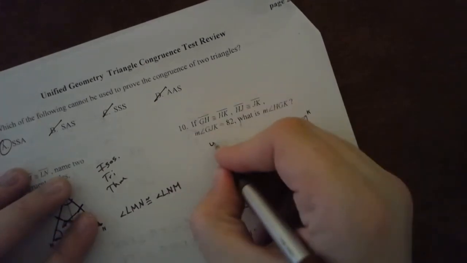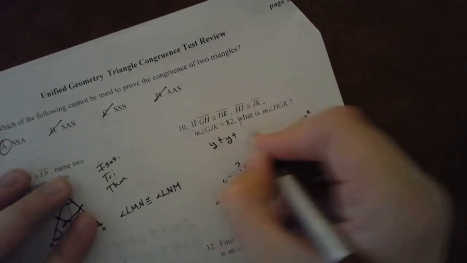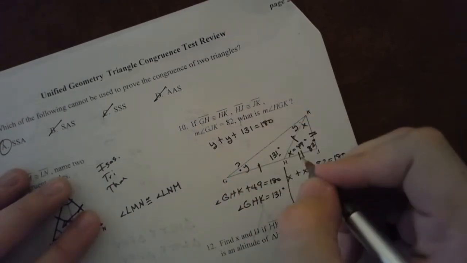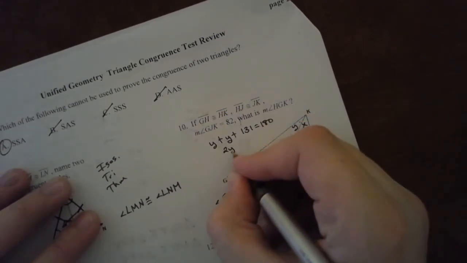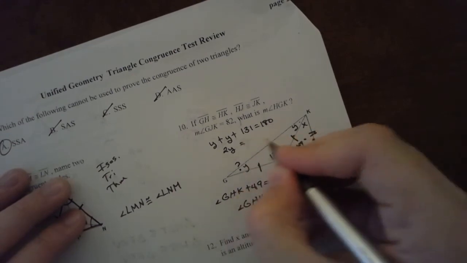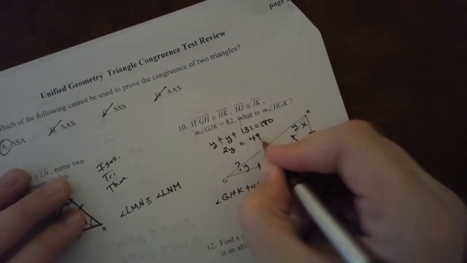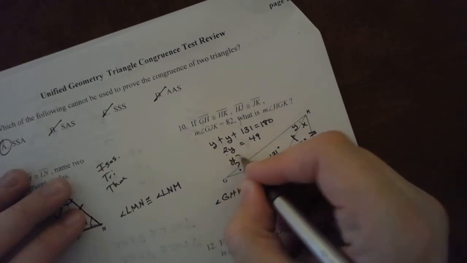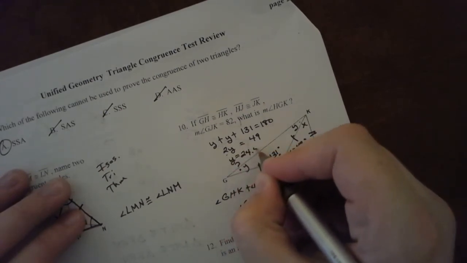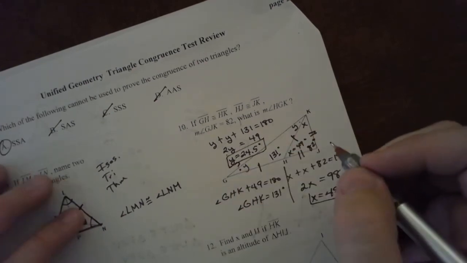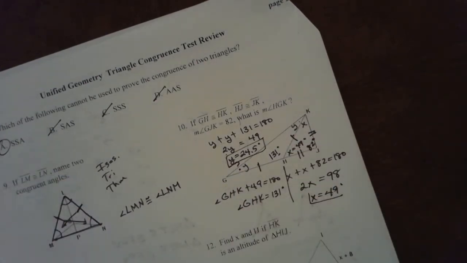Then I can say that y plus y plus 131 will equal 180. Combine my like terms, 2y, and then subtract 131 from 180, and I'll be left with 49. Then divide 49 by 2, and I'll get y is equal to 24.5 degrees, and that is the angle that I am searching for.